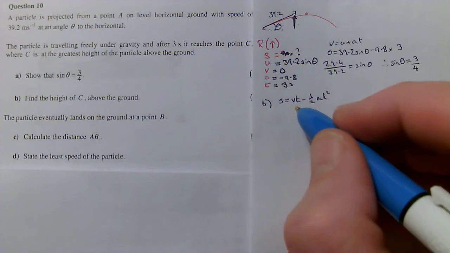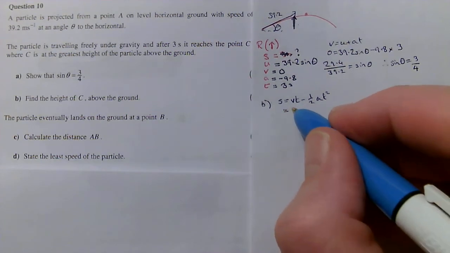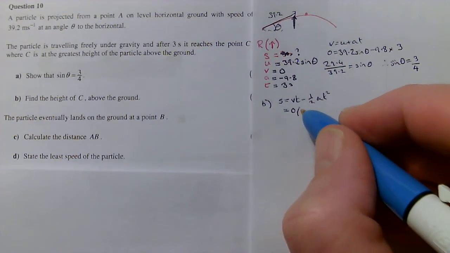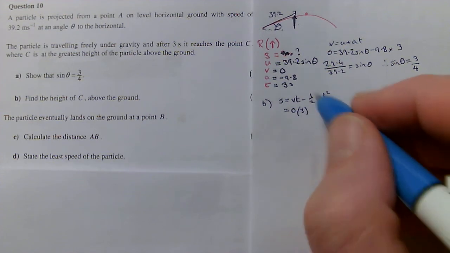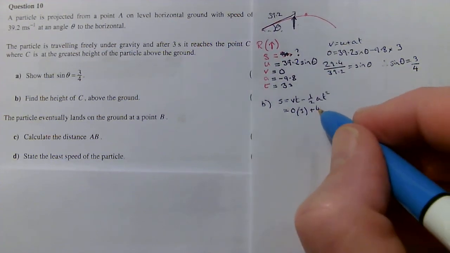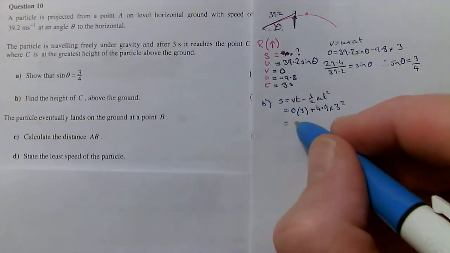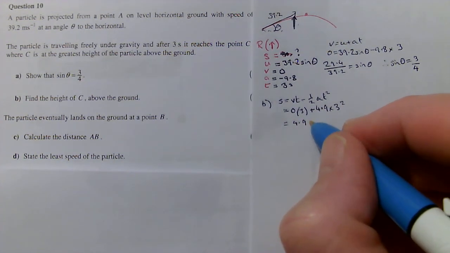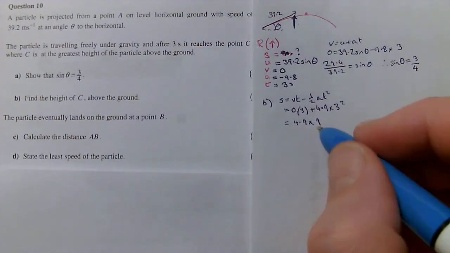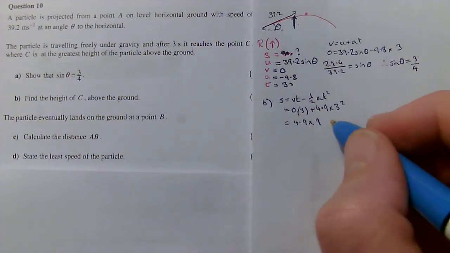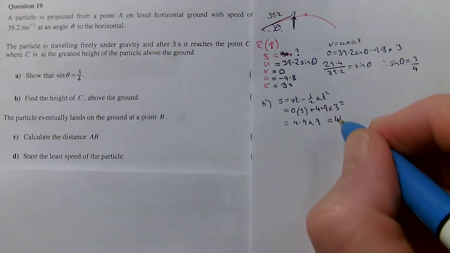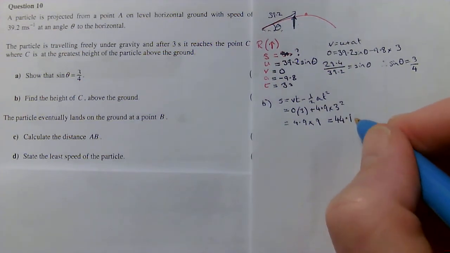So the distance travelled is going to be 0 times 3 plus 4.9 times 3 squared. So it's going to be 4.9 times 9, which is 44.1 meters.